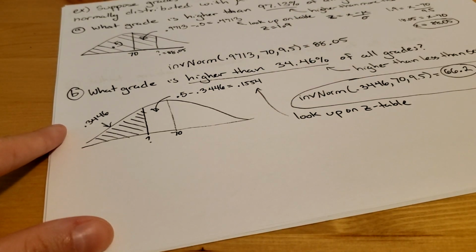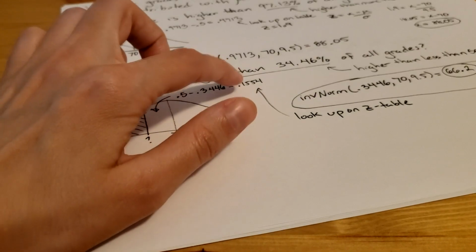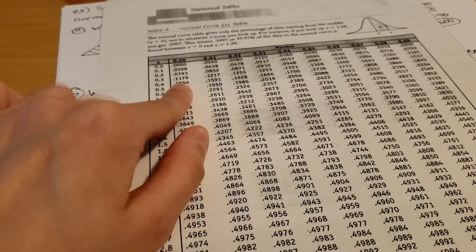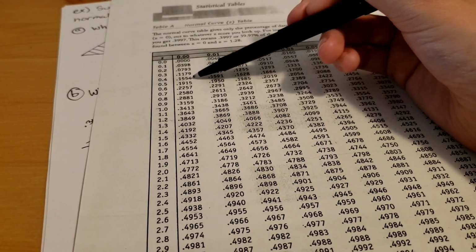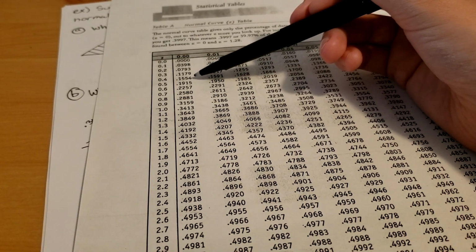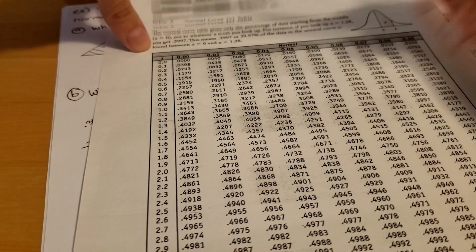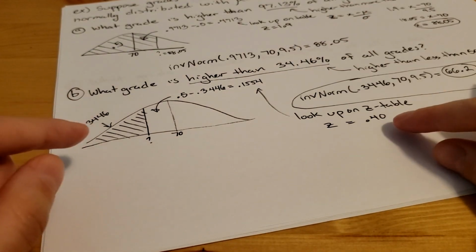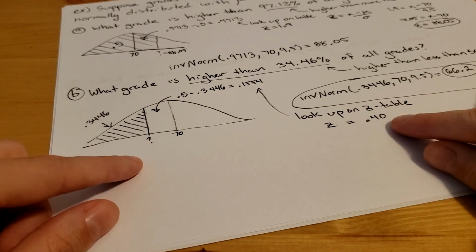We're going to look that up on the z-table, find a z-score, or the closest thing we can find to 0.1554. And that ends up being right here. So 0.40 gives us 0.1554 exactly. Now, some people may be tempted to do this, and this is a very common mistake when people are using the tables.